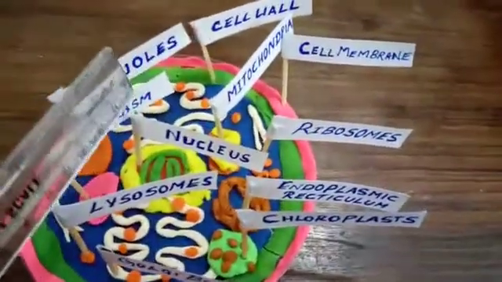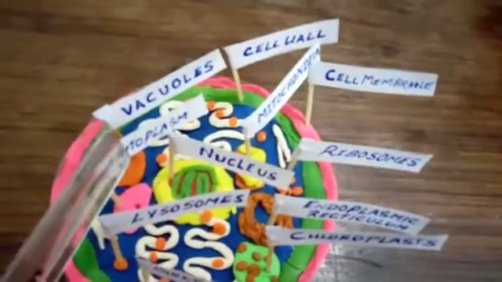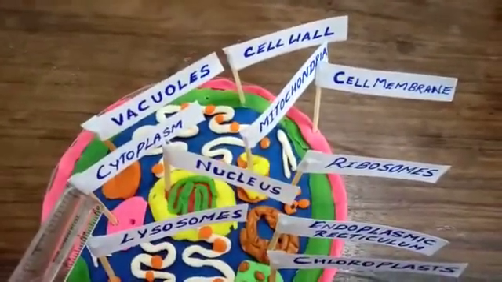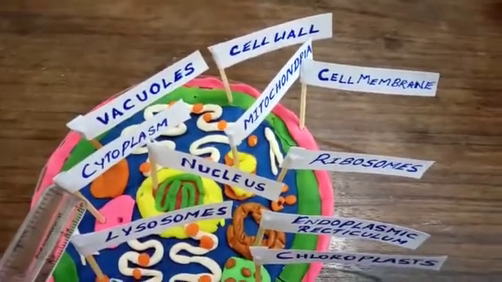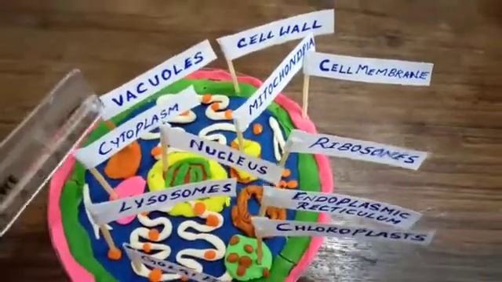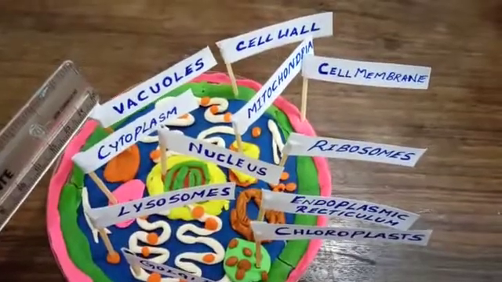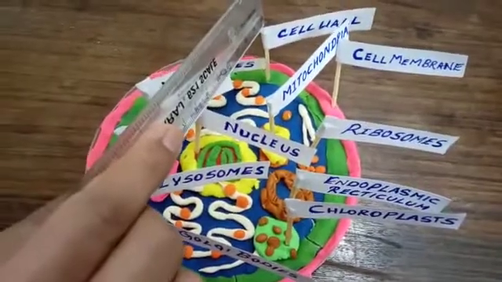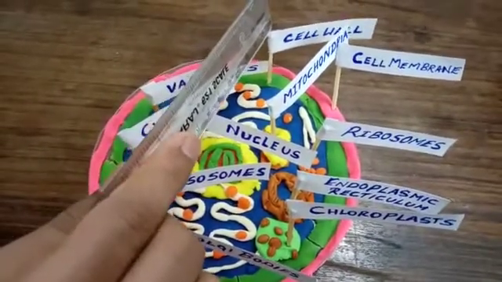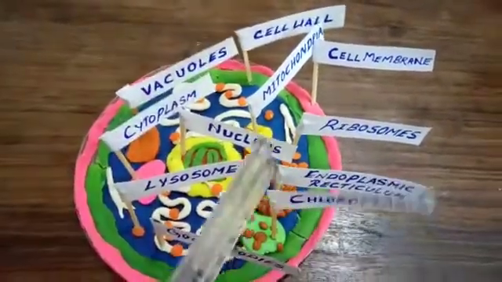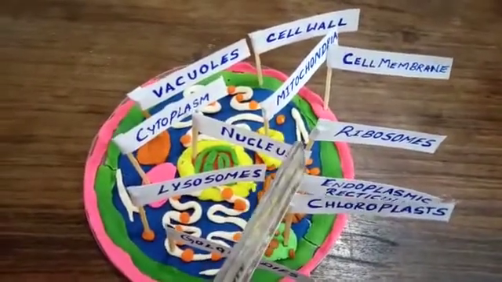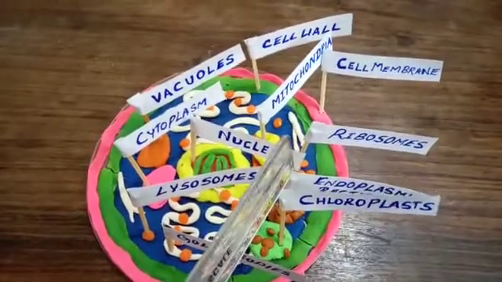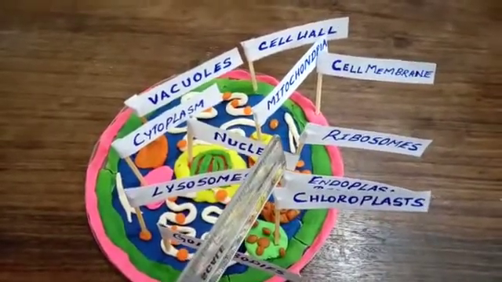Lysosomes break down food and waste materials. Vacuole stores food, water, and nutrients. Cell wall provides shape for the plant cell. Chloroplast uses sunlight energy to make food.